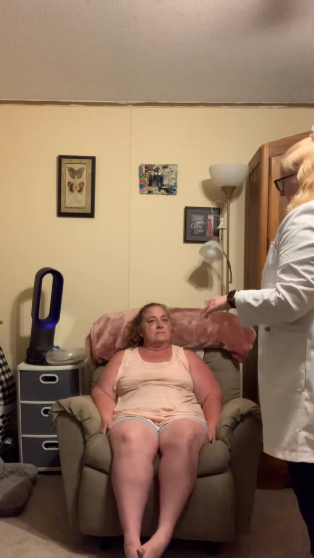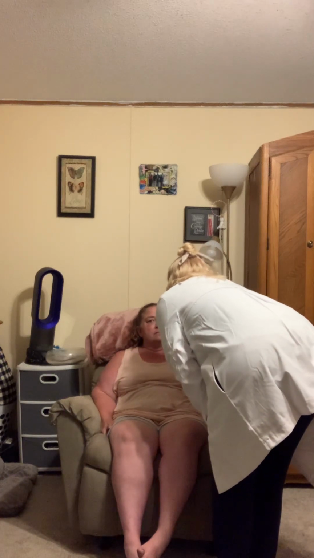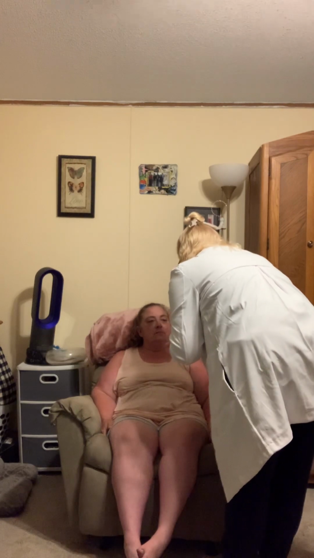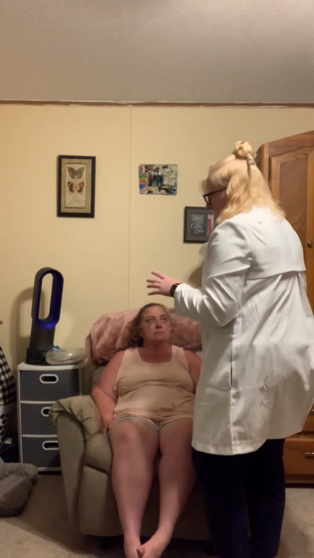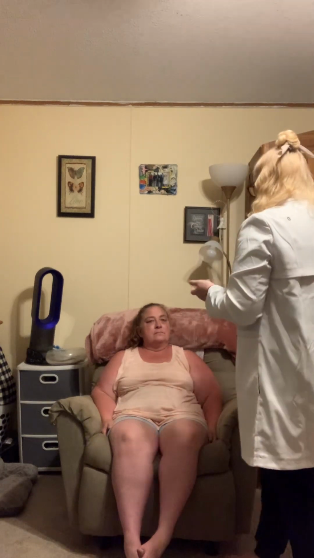Next we're going to check for the pupil size and shape. Just look straight ahead. Pupil size goes from a 4 to a 3 with light, and the shape is round and equal, and it accommodates to light.